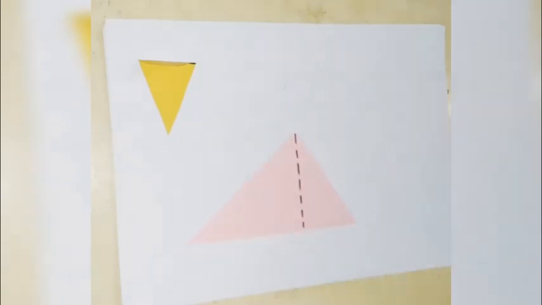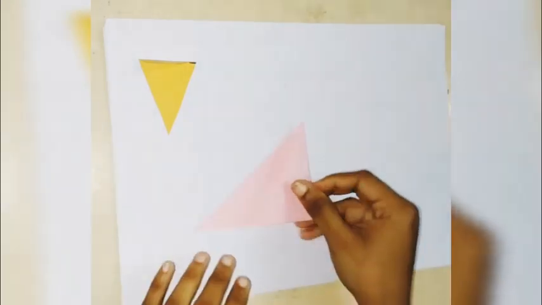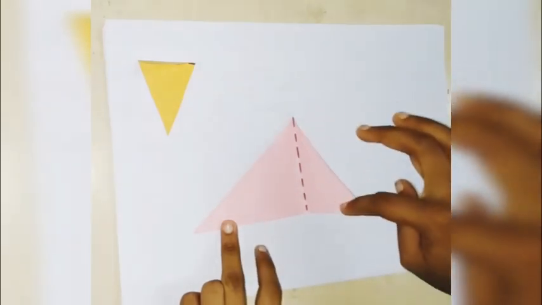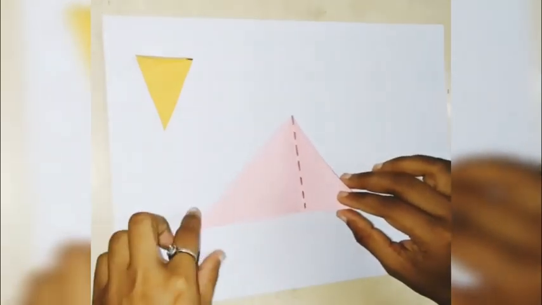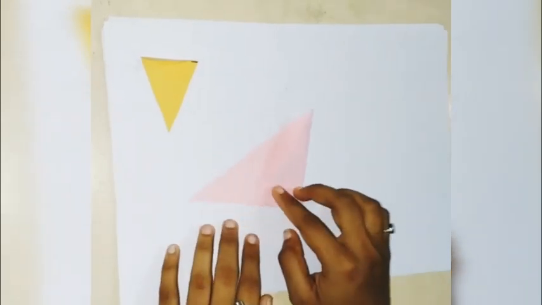Children, which figure is it? Yes, this is a three-sided figure, meaning our triangle. I'm going to fold this triangle by using the line of symmetry. You can see the difference. Part 1 is shorter and part 2 is longer. They are not falling exactly on one another.